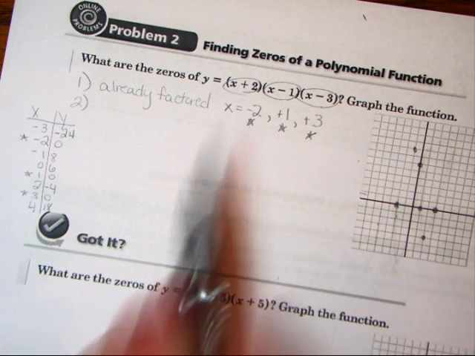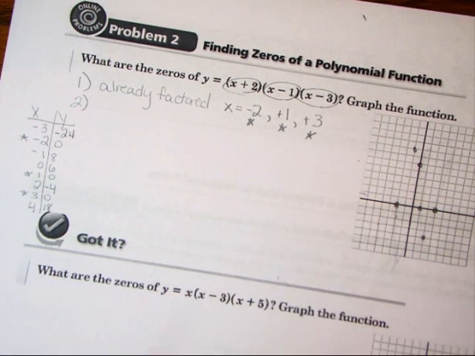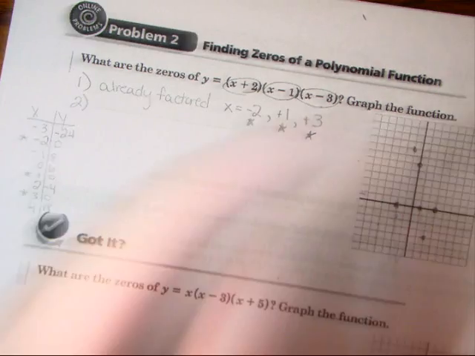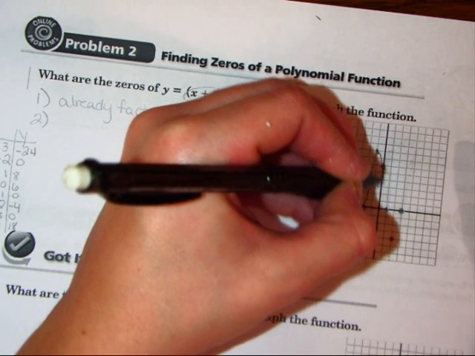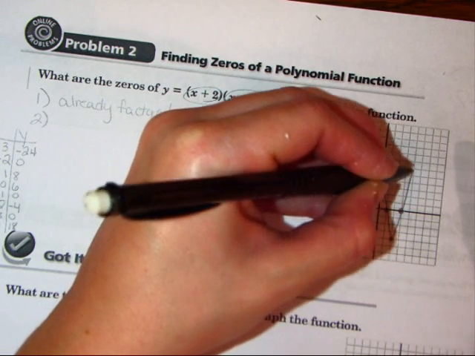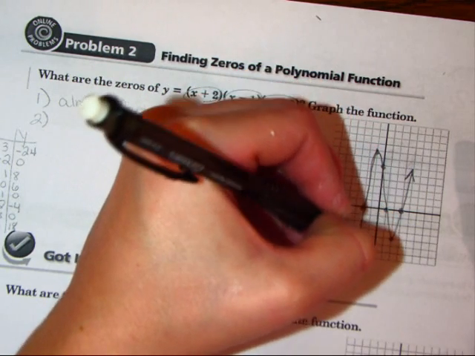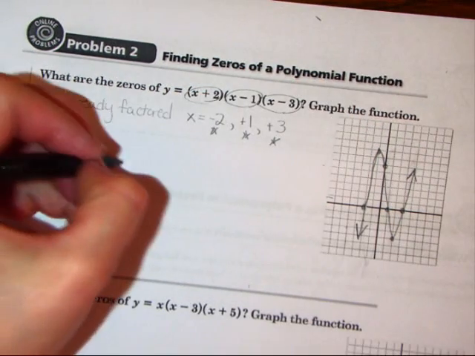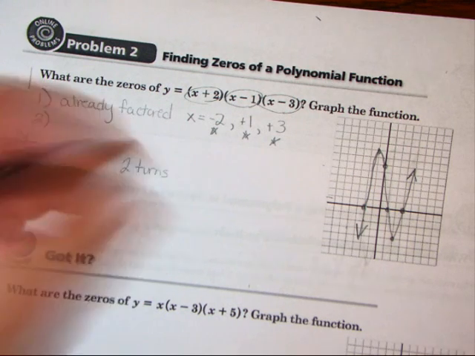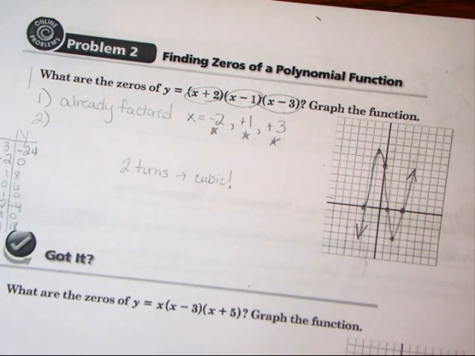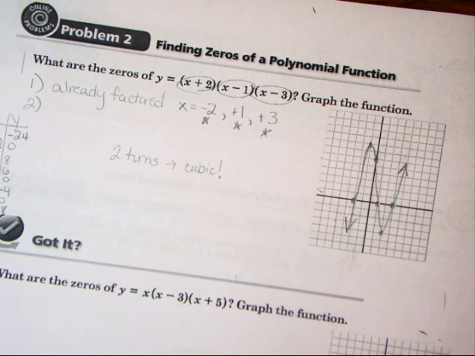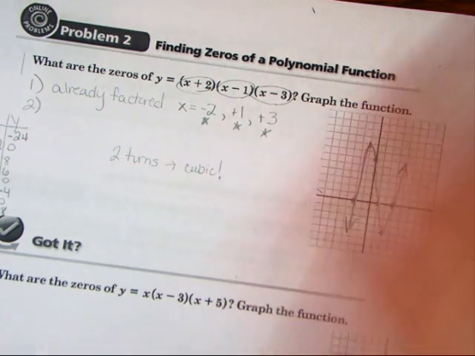Now, can you guys see how many x's there are? 1, 2, 3. That means it's a cubic. Okay, so it's going to behave just like the cubics we studied yesterday. So I'm going to connect my dots one after the other. I'm going to continue my pattern. You should notice how it takes 2 turns, and that's because it is a cubic. Okay, and the pattern is down, up. We studied that yesterday. Now we're all done with all of our steps. That's how you can use the factored form to help you graph. And we'll do the got it tomorrow in class.